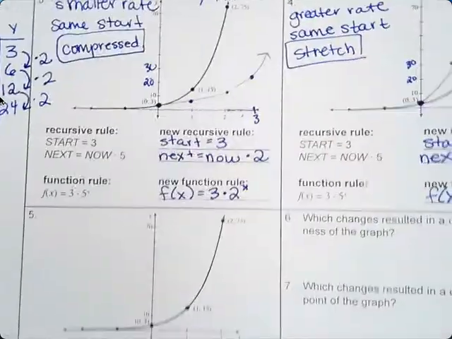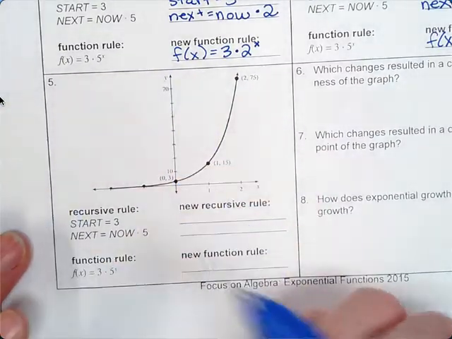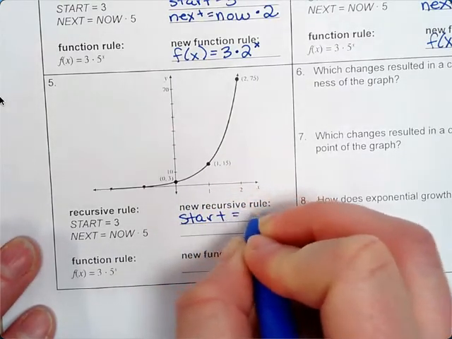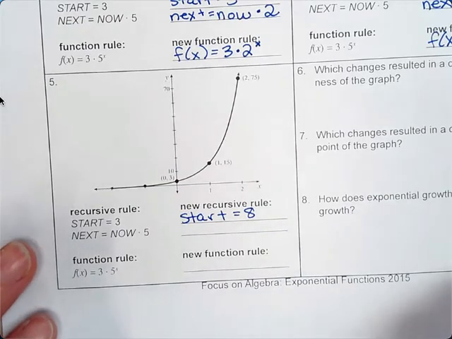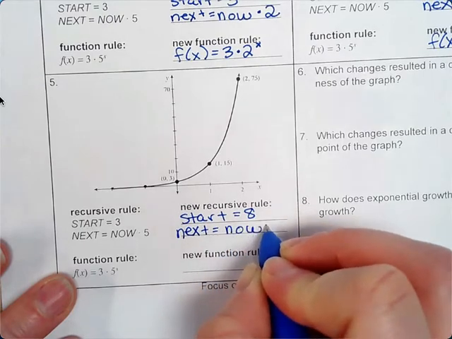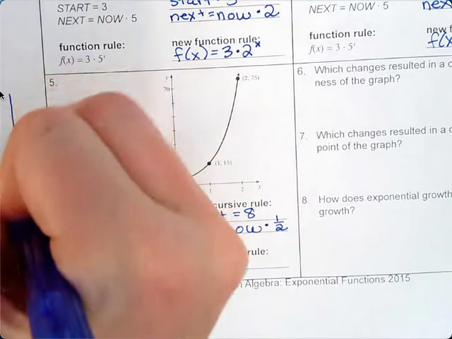So I'm going to change it up, of course. You know how that goes. Let's look at the next one. We still have the same. This time, we're going to start at 8. I'm going to do next equals now times 1/2. How do you think that's going to change it? Think it's going to be a decrease, a compression, decrease? Okay. So let's figure out the table.